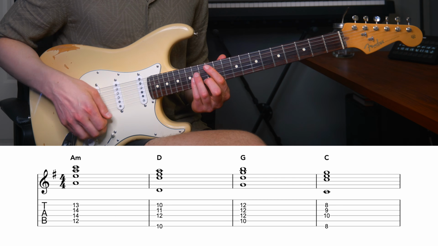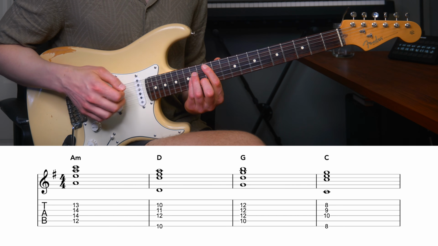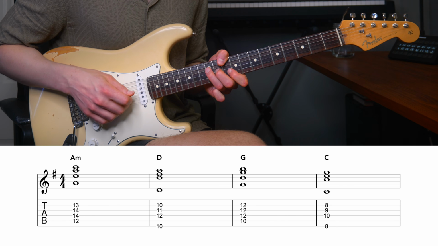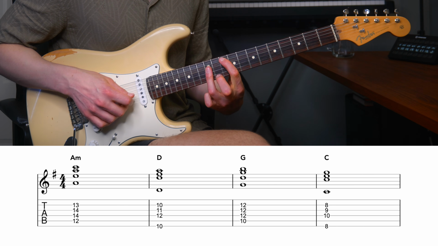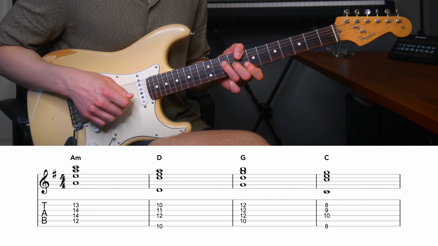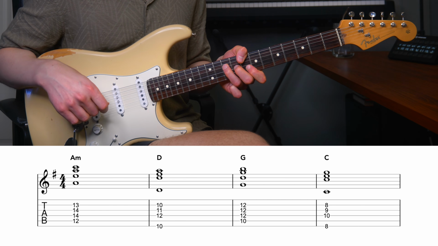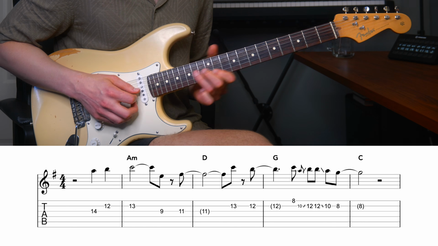And step 2 is to outline the chords you're playing over. As an example, let's look at this song New Light. And the chords are A minor, D, G, C. And the solo goes something like this.